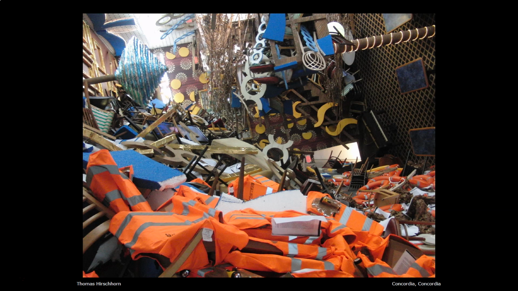If we look at this installation piece by Thomas Hirschhorn, he has a whole bunch of stuff that he chucked into a room. Kind of looks like a tornado went through here, or like the boat is collapsing. You see all these life vests. So here at least there's enough organization between the variety that I can start to make sense of the objects.